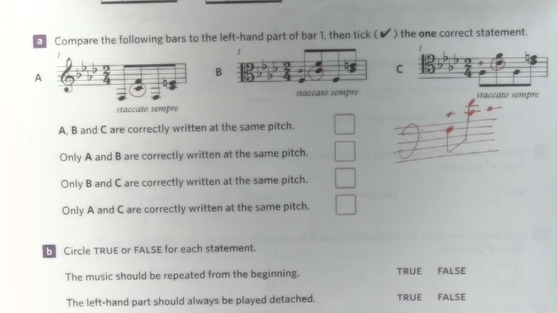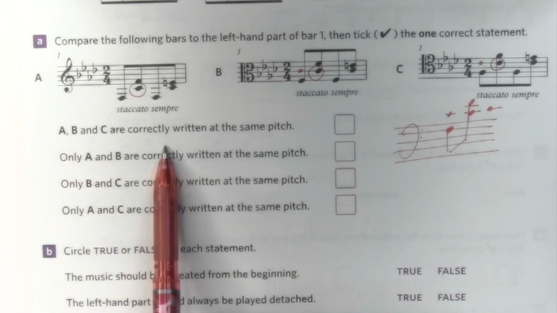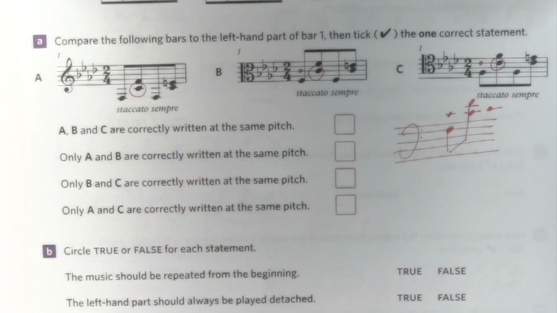We already know this. Now let's go through the 4 statements and find the only statement that says this. We're very lucky today. A, B and C are correctly written at the same pitch. So this is the correct answer.